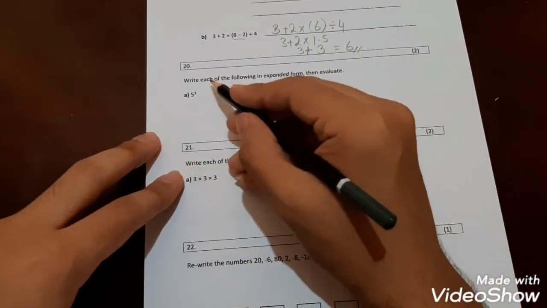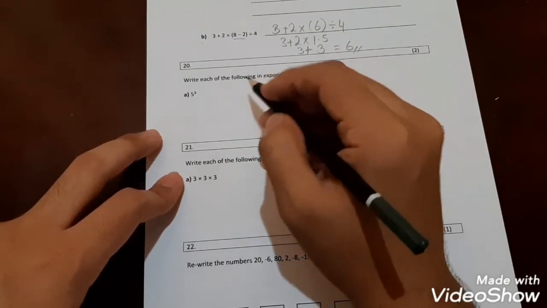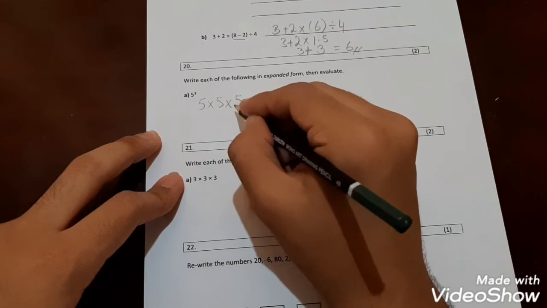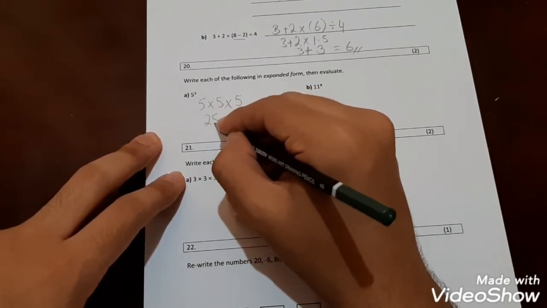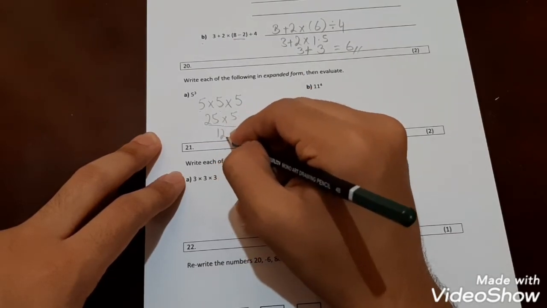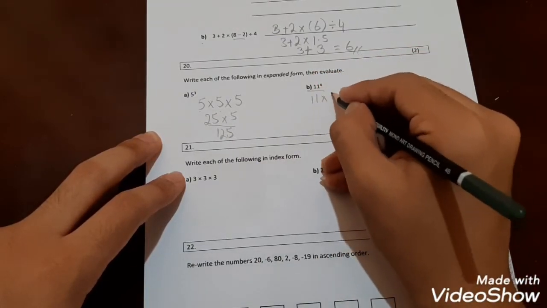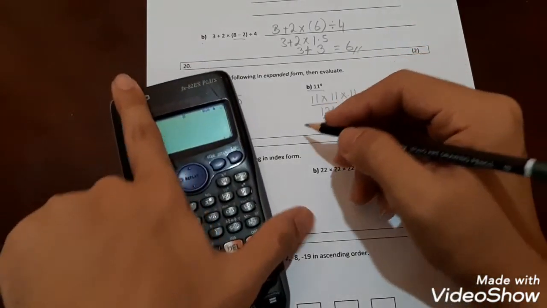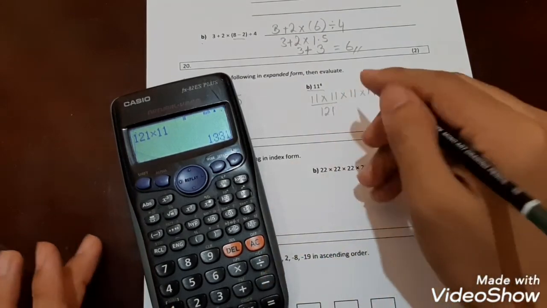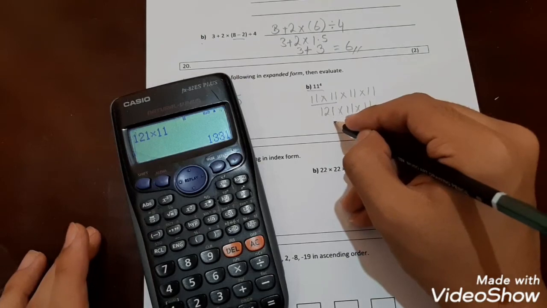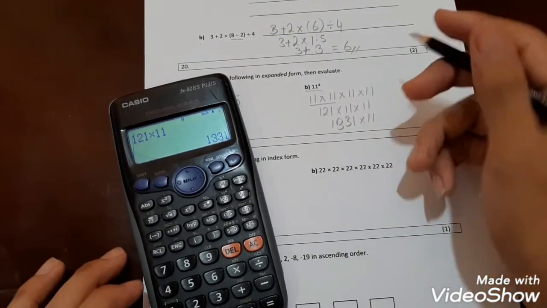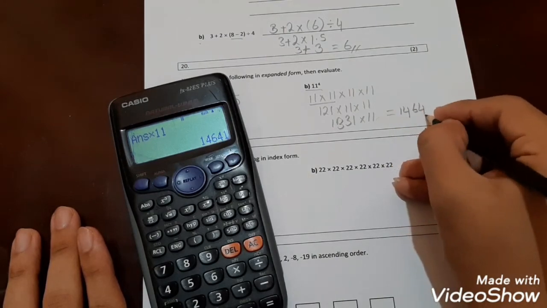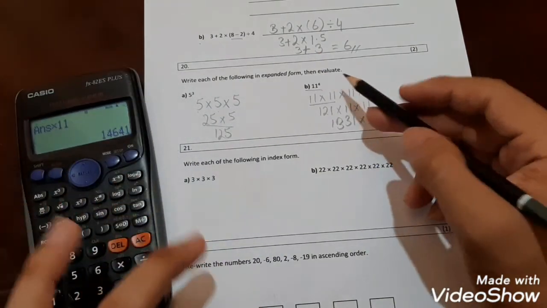Then question 20 states write each of the following in expanded form, then evaluate. So first we will expand these by writing 5 multiplied by 5 multiplied by 5. Then 5 times 5 will be 25 multiplied by 5, which will be 125. Then for B we will do 11 multiplied by 11 multiplied by 11 multiplied by 11. So 11 11s are 121. We will use the calculator again. So 121 multiplied by 11 will be 1331, multiplied by 11. Then again we will multiply this by 11, which will be 14641. So this will be the expanded form of this.